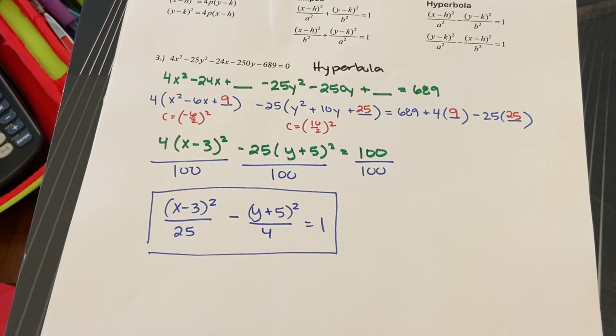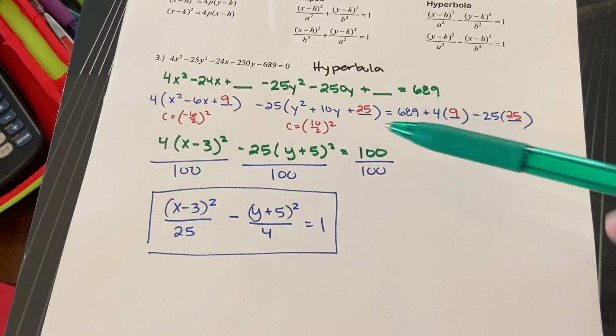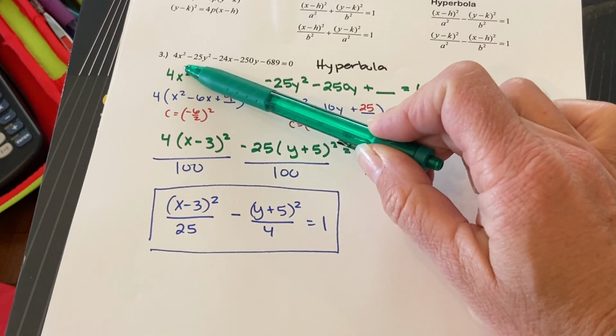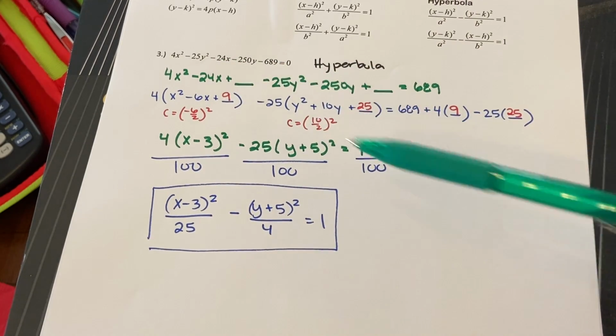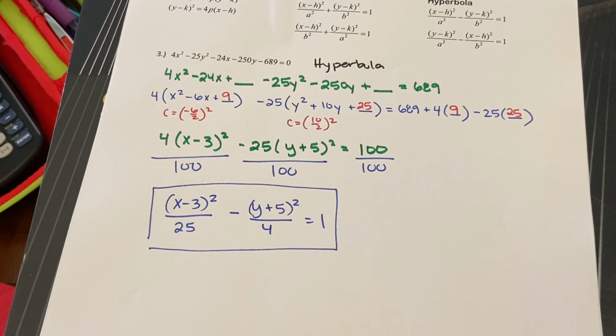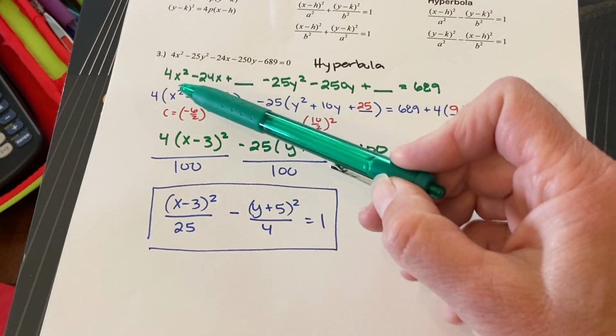For our third question, it's a hyperbola. The reason I know it's a hyperbola is because, once again, the x and the y are both squared, but this time one of them is negative. So notice that you've got a positive 4x squared and a negative 25y squared. So just like we did with the ellipse, you want to group your x's together.